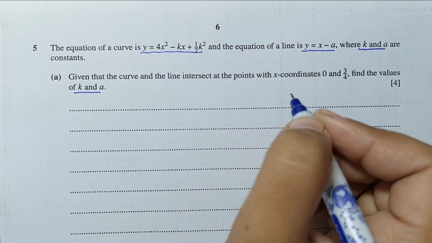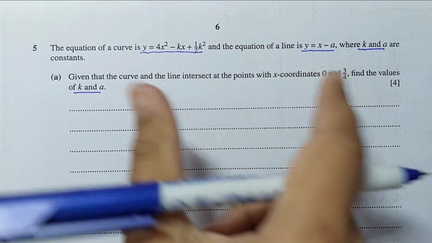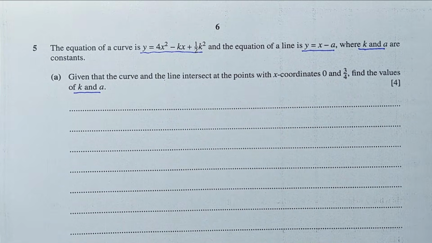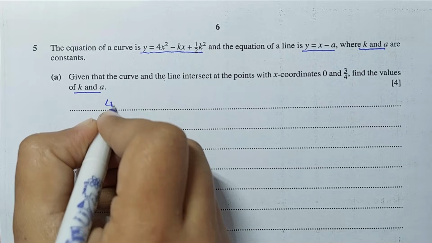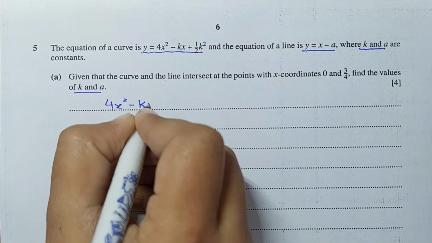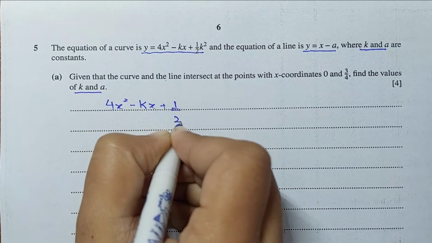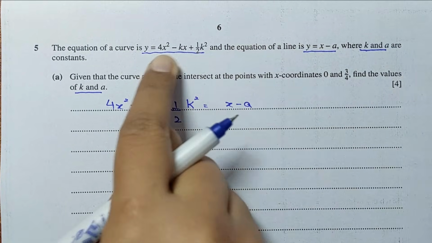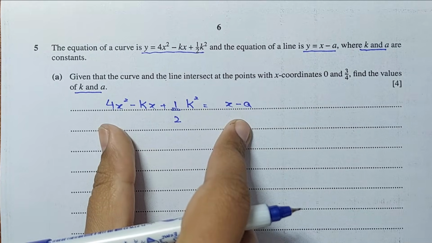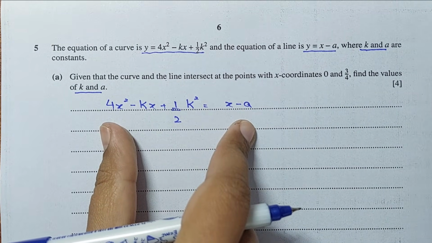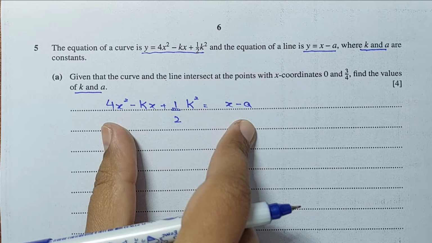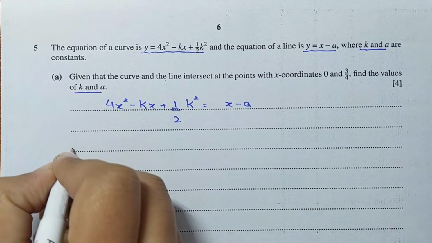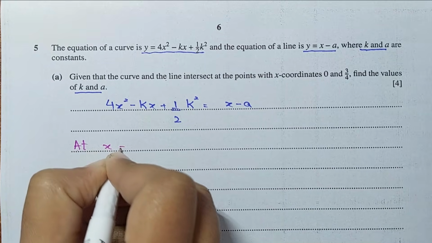So the curve and this line intersect when the x value is 0 and the x value is 3 by 4. The curve is 4x square minus kx plus 1 over 2 k square, and the line is x minus a. The curve and the line are equal at the points of intersection, and the x coordinates of those points are 0 and 3 by 4, right? So here we can say at x equals 0, they are equal.